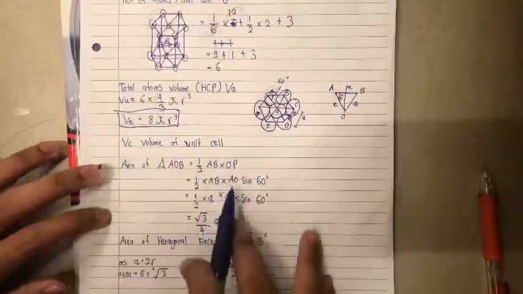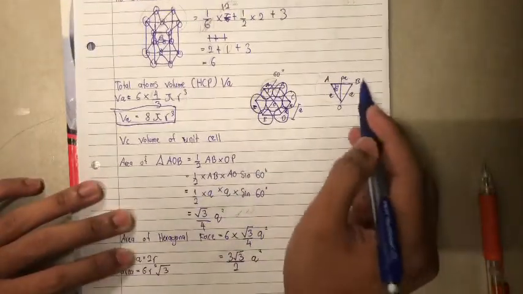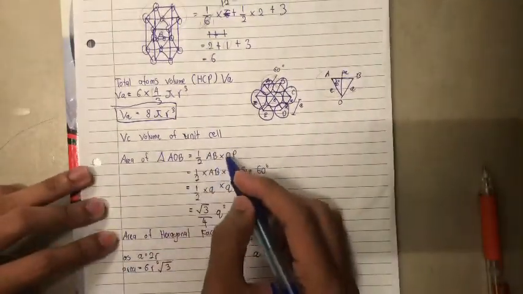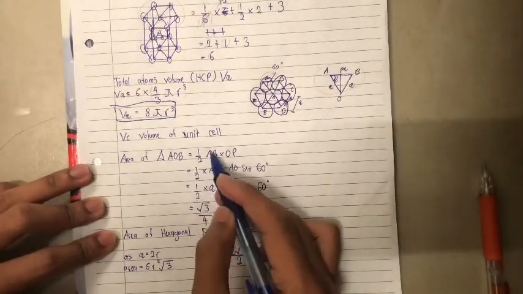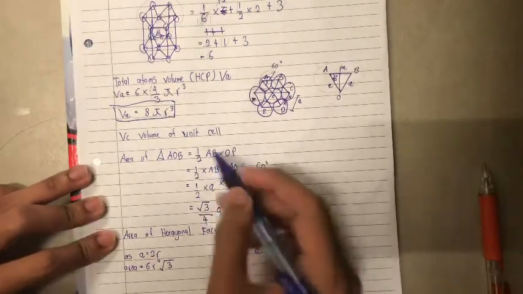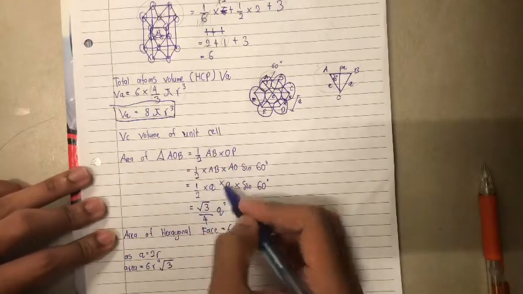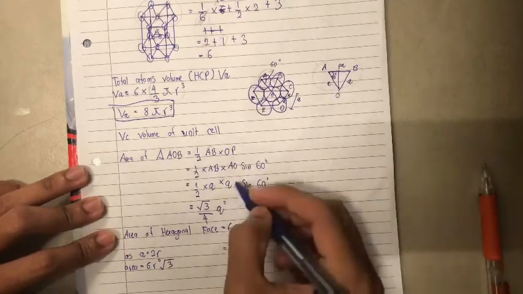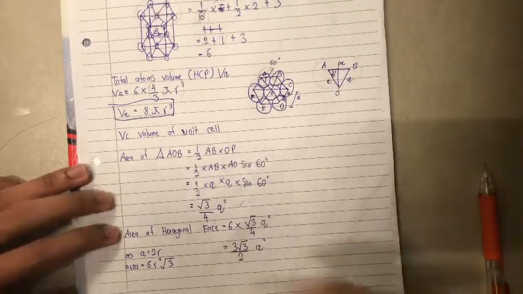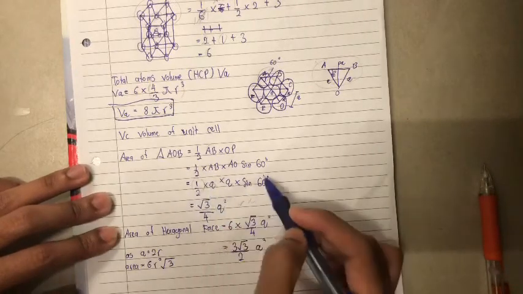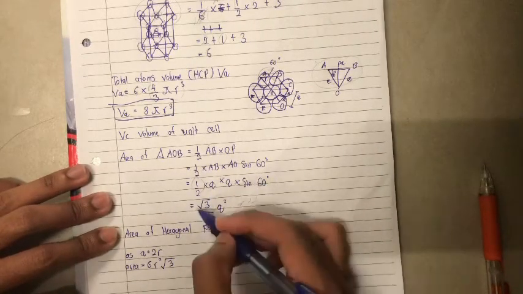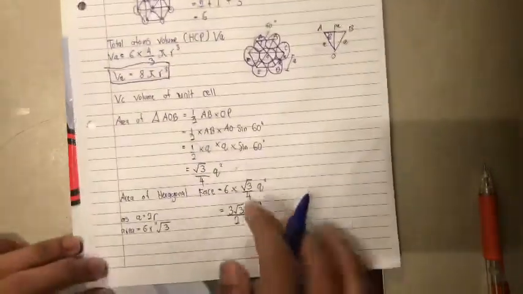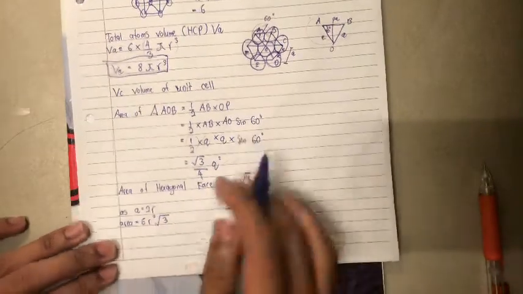So now we can use this information in this formula: 1/2 times AB times OP. So 1/2 AB, we know that the distance A to B is A, that's why we change it to A. And AO is also A. And times sin 60. So we times 1/2 with sin 60, we got square root 3/4, and A times A equals A squared. This is our first equation for area AOB.